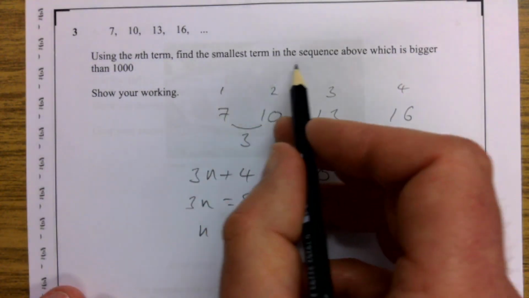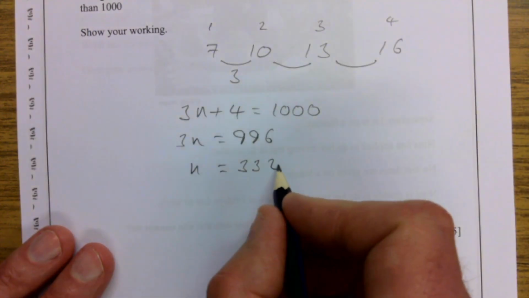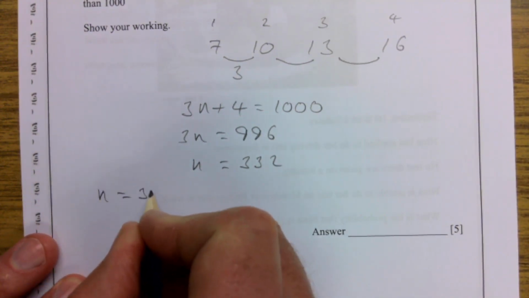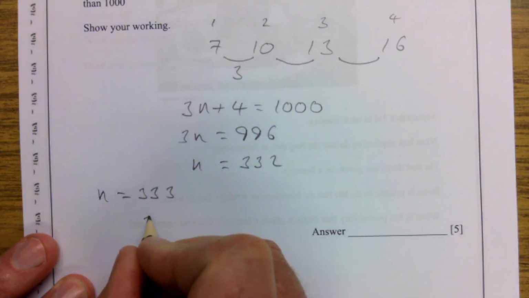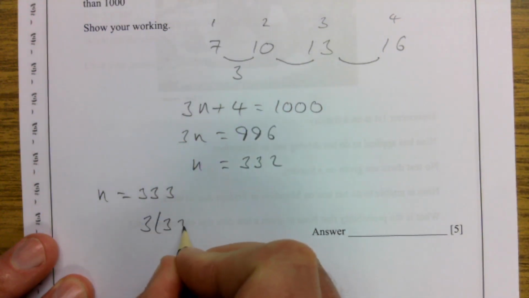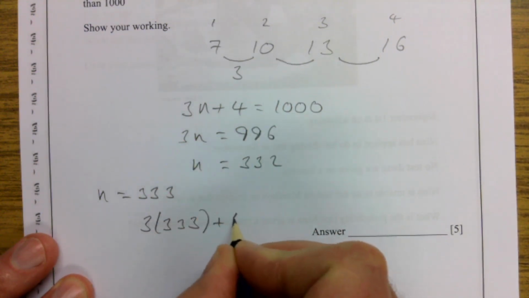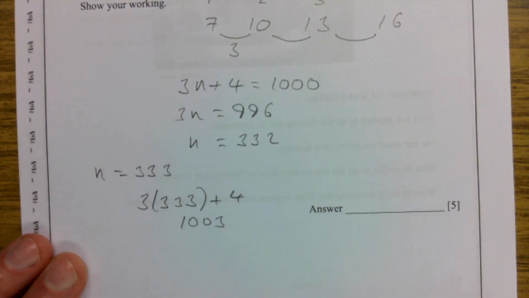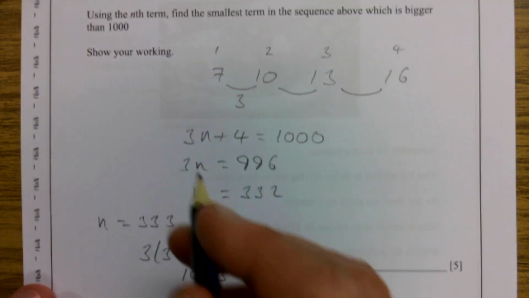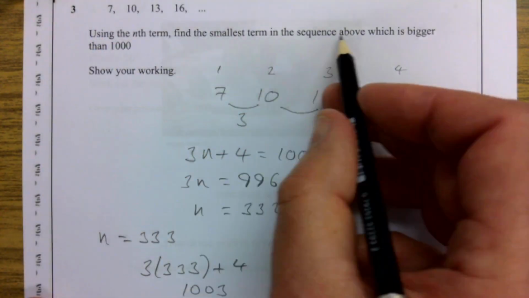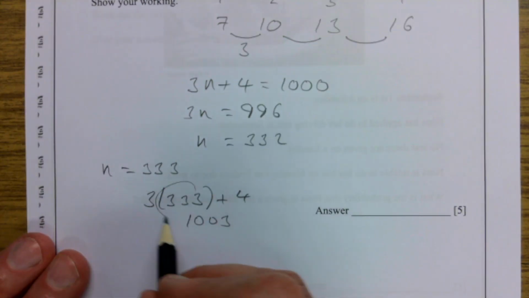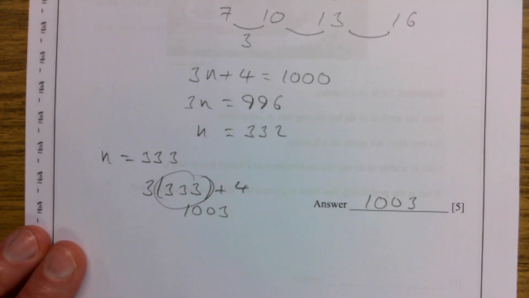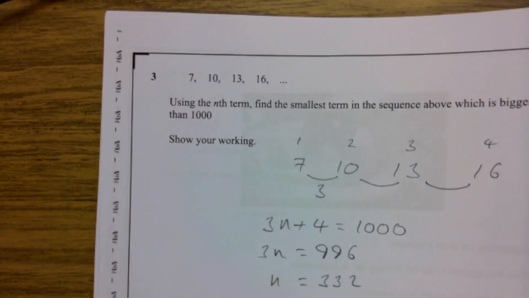So find the smallest term which is bigger than 1,000. So I think it should be the next one, so 333. So if we let n equal 333, let's check and see. 3 times 333 plus 4, that gives me 999 plus 4, which is 1,003. So the answer we're looking for there, using that term, find the smallest term in the sequence. We're not looking for the sequence number, we're looking for the term, and our answer is 1,003.